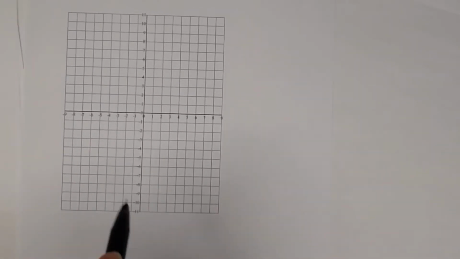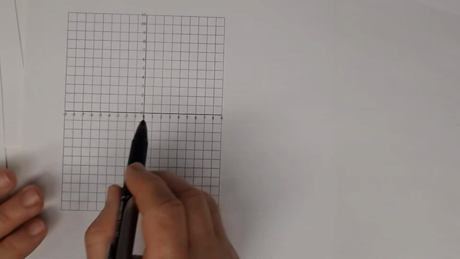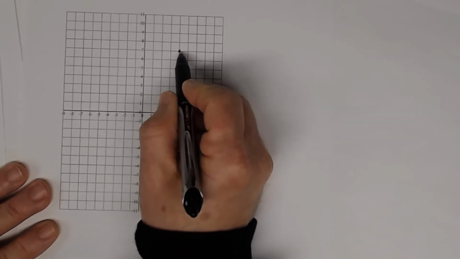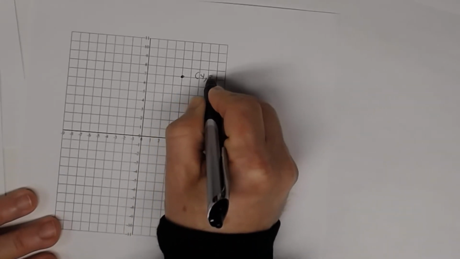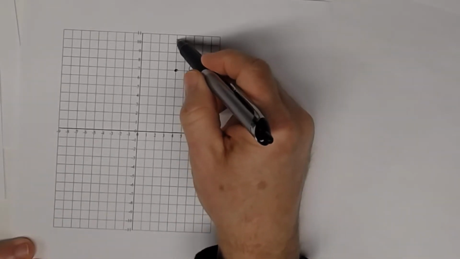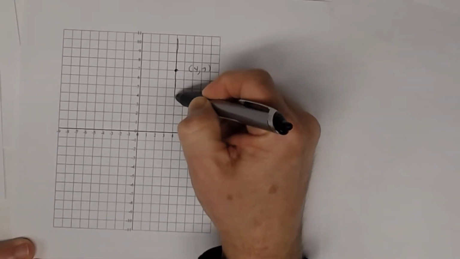So I know that this vertical line goes to the point 4, 7. So here's 4, 7 right here. There's the point 4, 7. And I know it's a vertical line that goes to this point. So here's my vertical line.